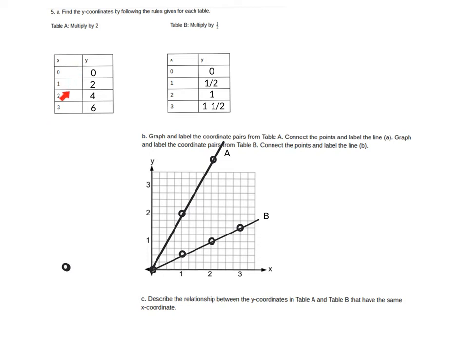C says, describe the relationship between the y-coordinates in Table A and Table B that have the same x-coordinate. So if we look, x-coordinate 0, y-coordinate 0, x-coordinate 0, y-coordinate 0. X is 1 and x is 1, but y is 2 and y is 1 1/2. What's happening here? Looks like the numbers are getting larger in one, and from 1 to 1/2 and from 2 to 1, the numbers are getting smaller. So because we're multiplying by a fraction, which is the same thing as dividing, Table B is showing division, and Table A is showing multiplication. A is getting larger, and B is getting smaller.